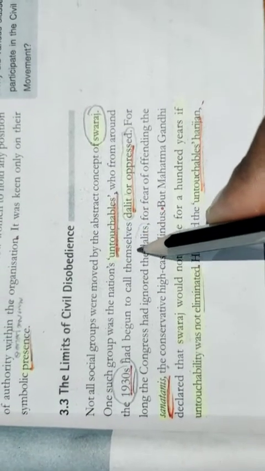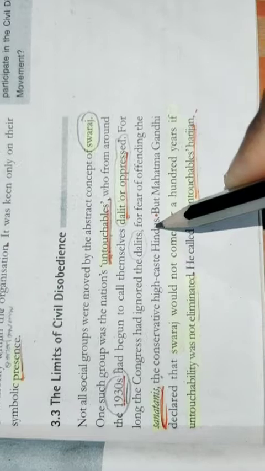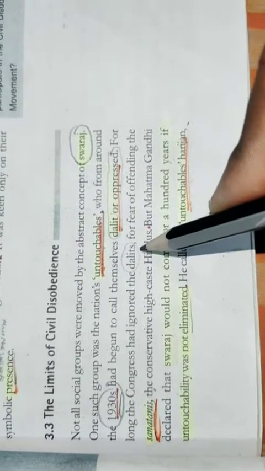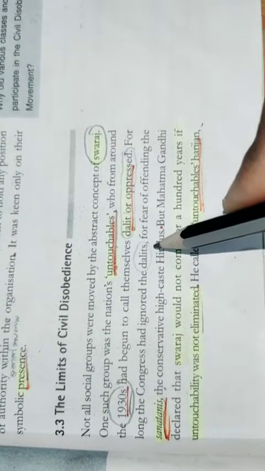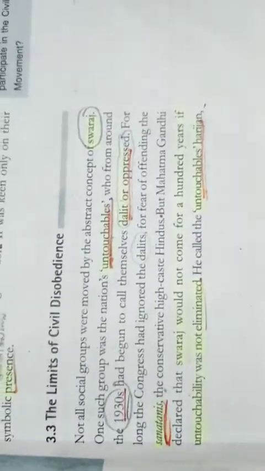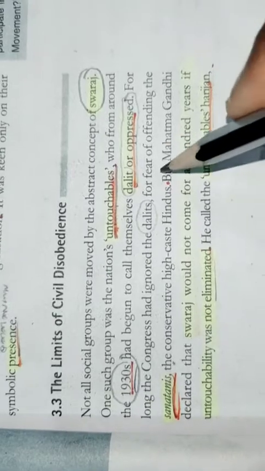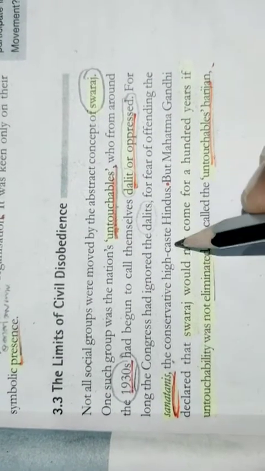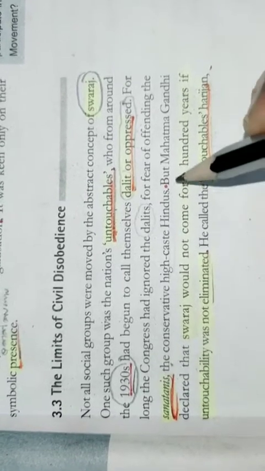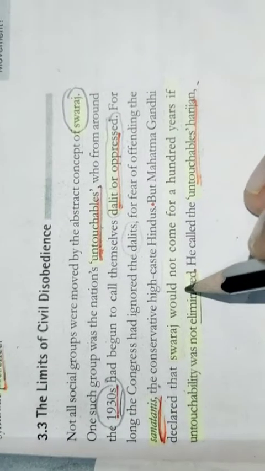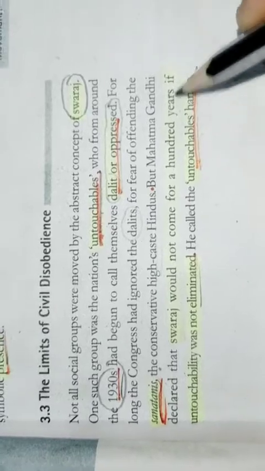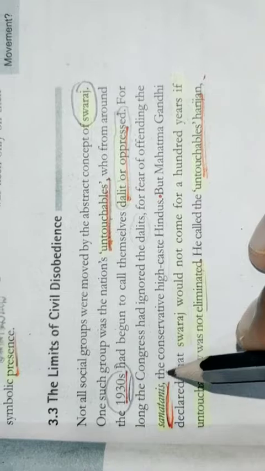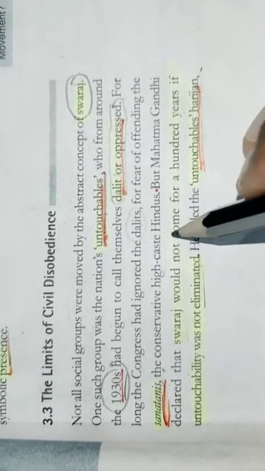They did not want to take up the problem of Dalit, because the high caste Hindus would make some problem. Because of that Gandhiji was not taking up the problem of Dalit. For fear of offending the Sanatanis, the conservative high caste Hindus, but Mahatma Gandhi declared that Swaraj would not come for 100 years if untouchability was not eliminated. After that he thought about the problem of Dalit and said this sentence.